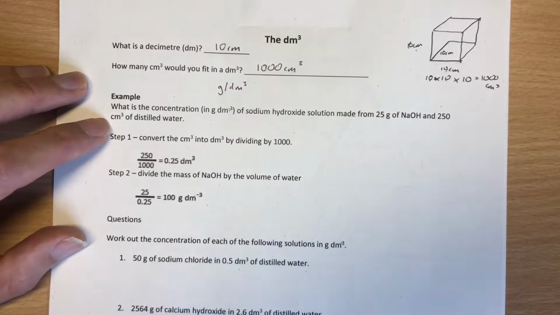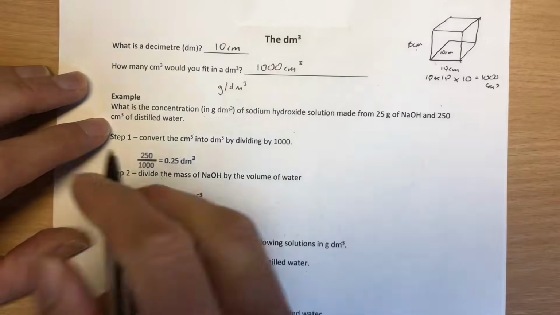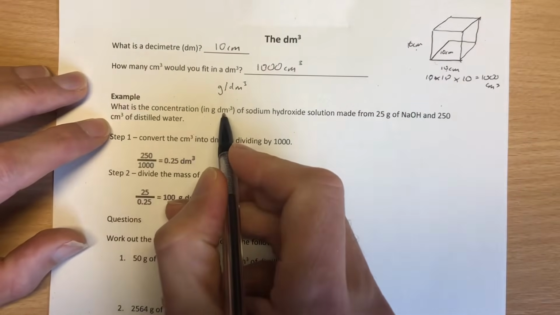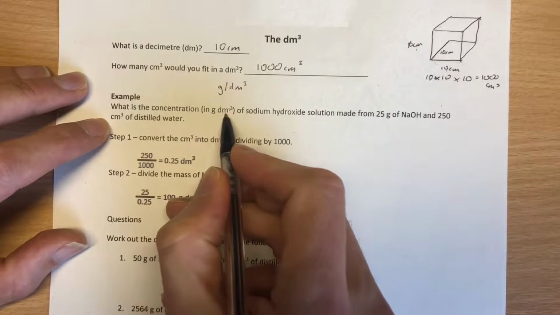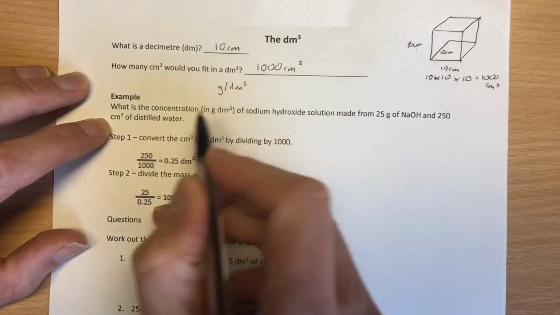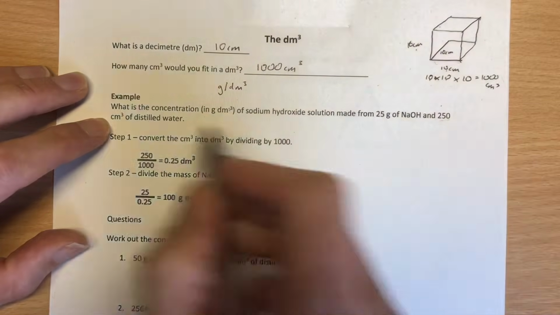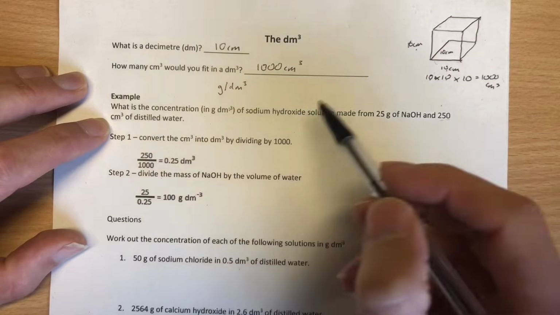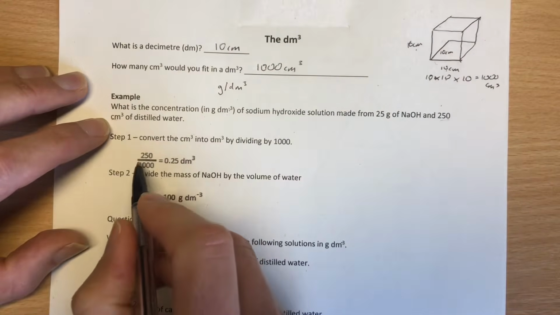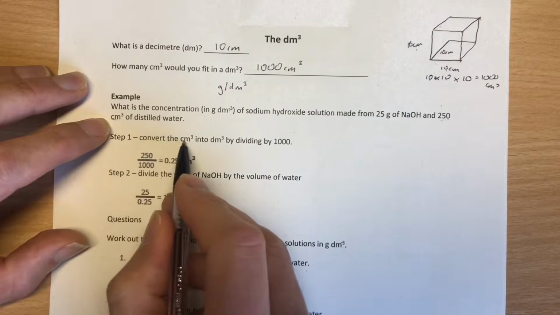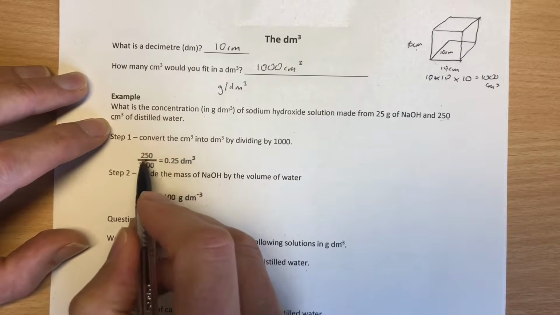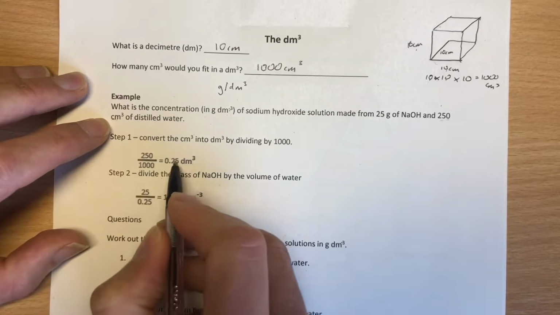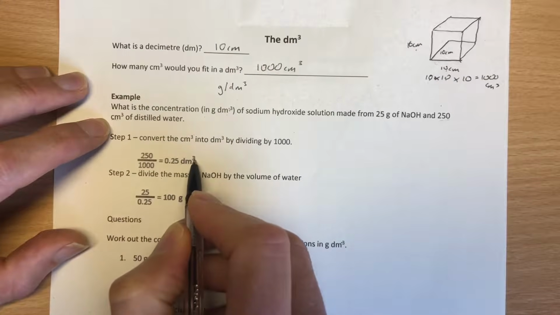So there are two stages to this calculation. The first stage is we have to get the units right, because we want the concentration in grams per decimeter cubed, but the question has given us 250 centimetre cubed. So how do we get centimetre cubed into decimeter cubed? We divide it by 1,000. So the first step is to convert centimetre cubed to decimeter cubed by dividing by 1,000. So 250 centimetre cubed divided by 1,000 is 0.25 decimeter cubed.